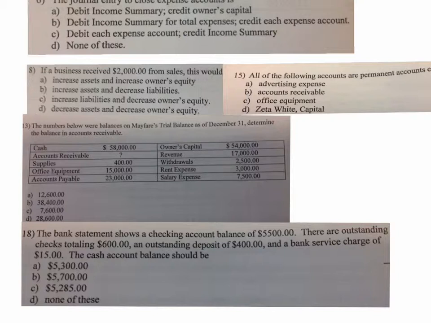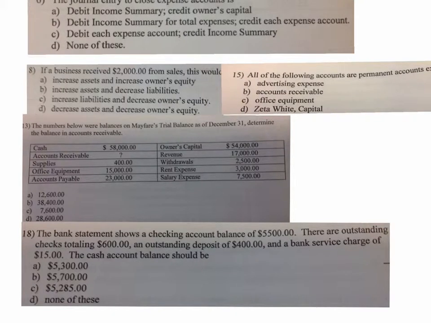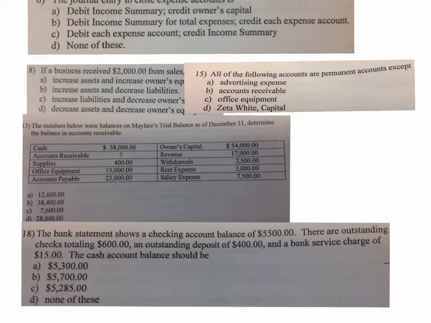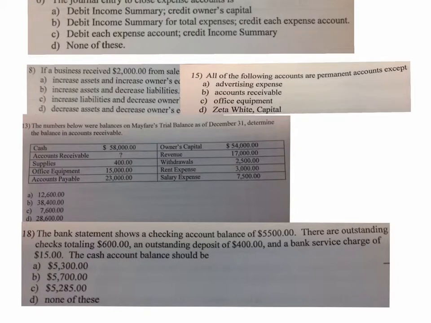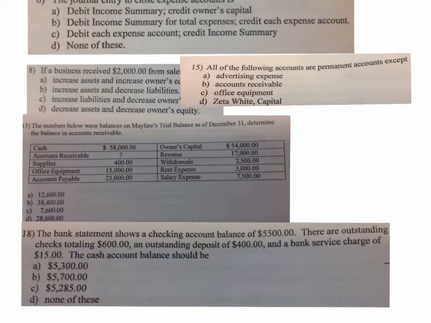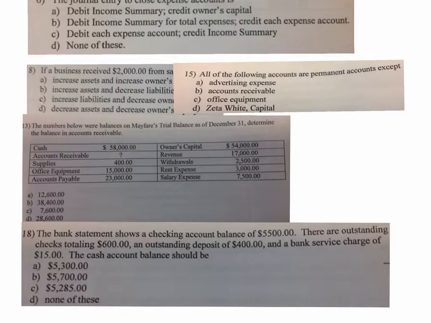Number 15 wrong as well up here. All the following accounts are permanent accounts except for, and I said office equipment, but office equipment is a value, so it's an asset, and you want to keep your assets from month to month. Your capital will only be zeroed out if you are bankrupt and gone, so that stays permanent. Accounts receivable is also permanent because you want to get your money back no matter what time of year it is. It doesn't just go away. And then the real answer is advertising expense.